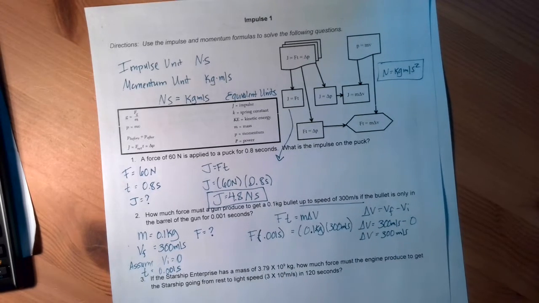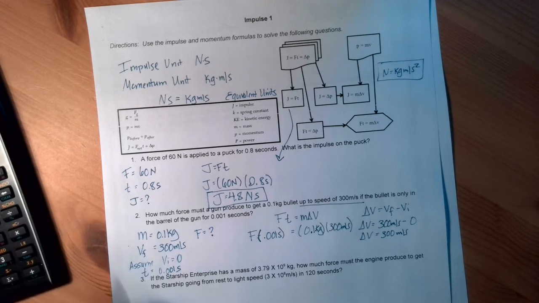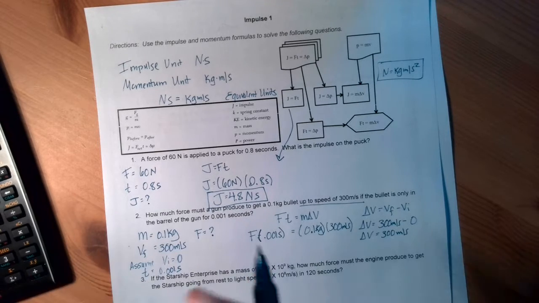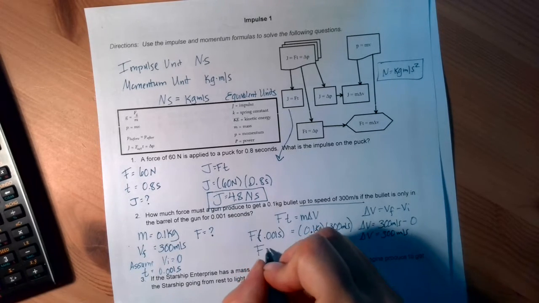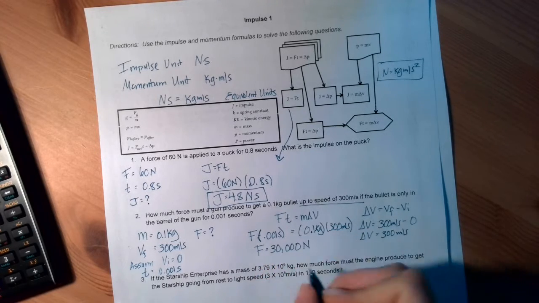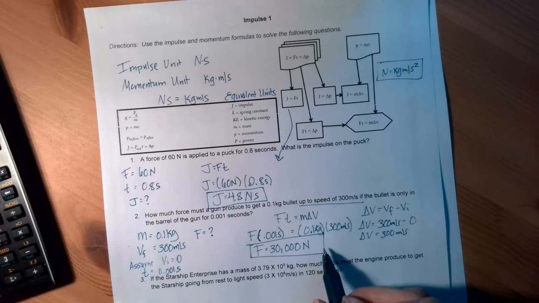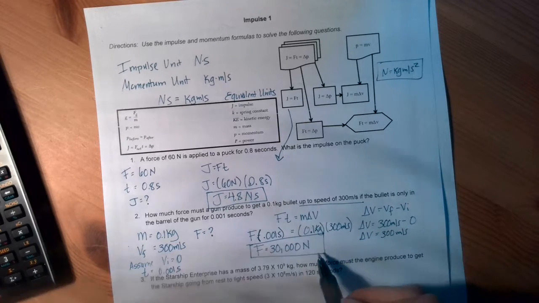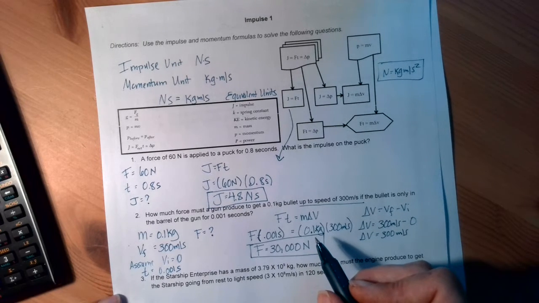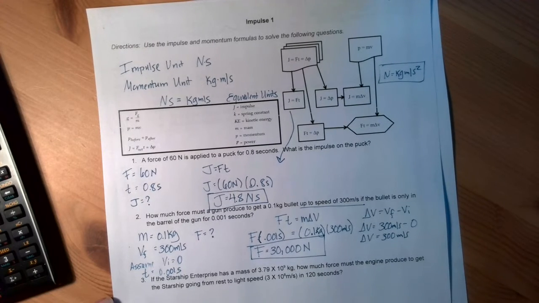So if I do my math there, I get that the force is 30,000 newtons. Now, that may seem really big, but again, we're talking about a 0.2 pound bullet. That's pretty incredible.